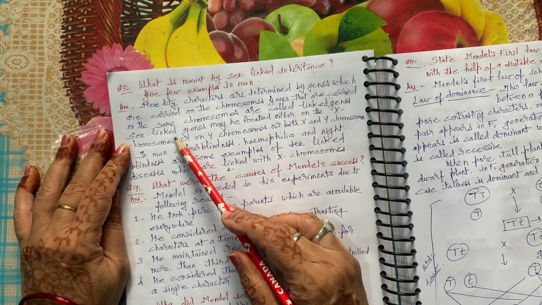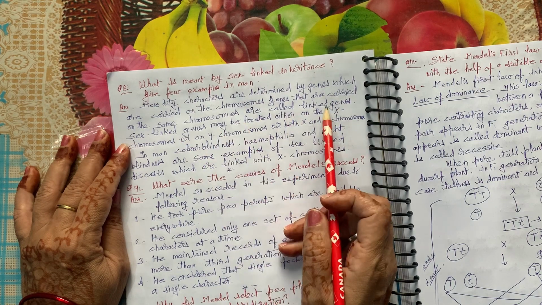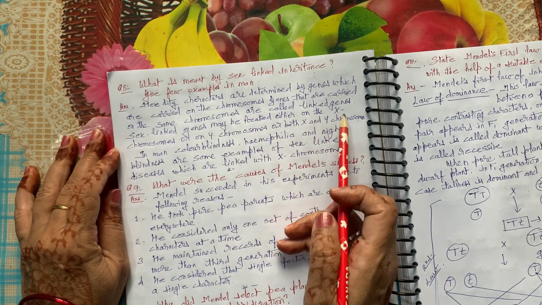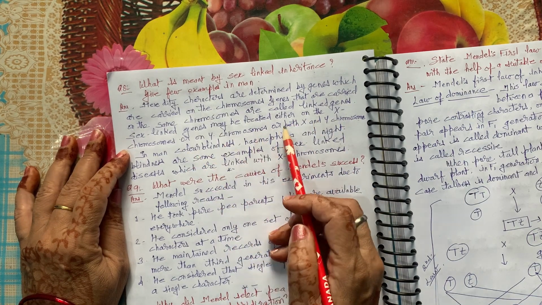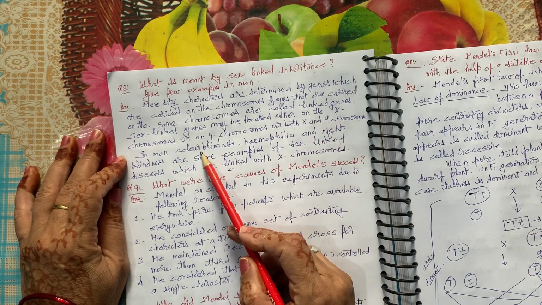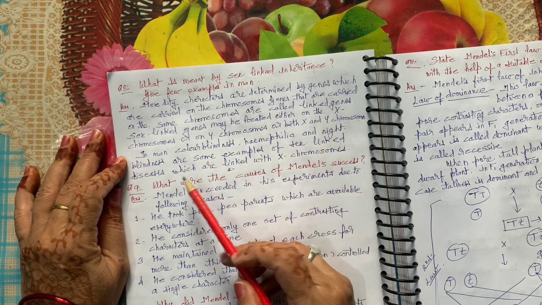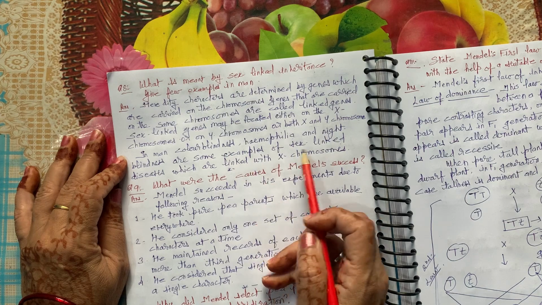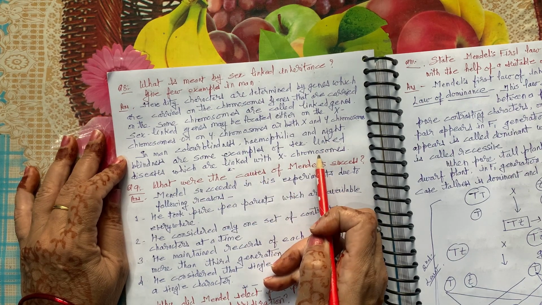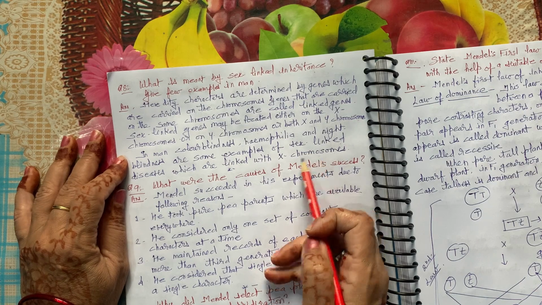Genes that are carried on the same chromosomes are called linked genes. Sex-linked genes may be located either on the X chromosome or on the Y chromosome, or on both X and Y chromosomes. In man, color blindness, hemophilia, and night blindness are some examples of sex-linked diseases which are linked with the X chromosome. I hope it is clear to you.